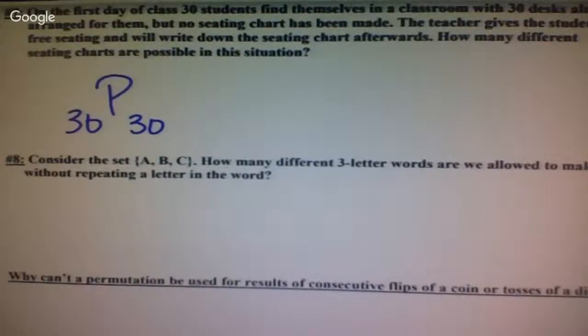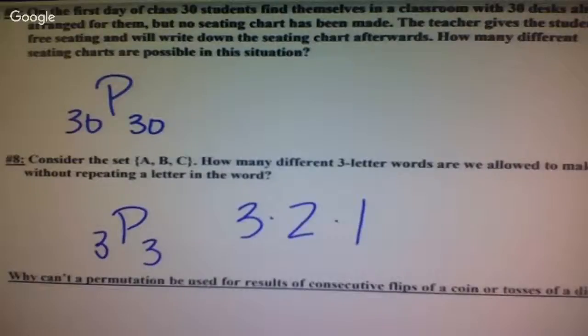What about this last one? Consider the set ABC. How many different three-letter words are we allowed to make without repeating a letter in the word? 3P3, or 3 times 2 times 1, because once I use a letter, I cannot reuse it.